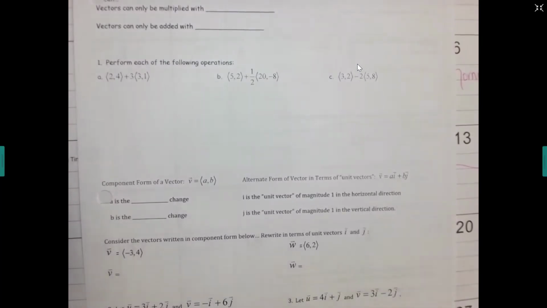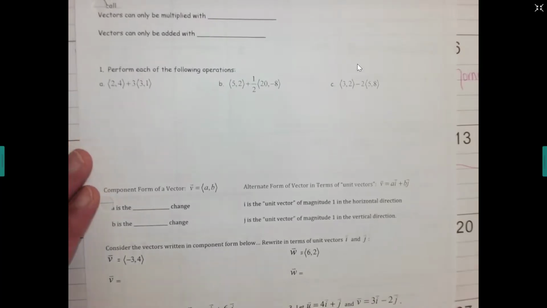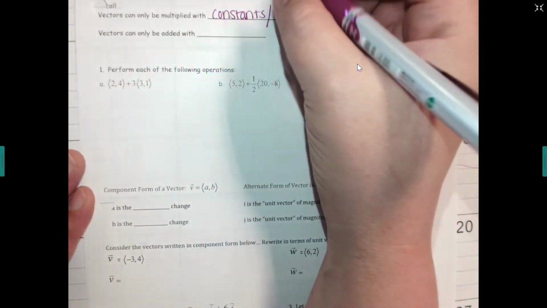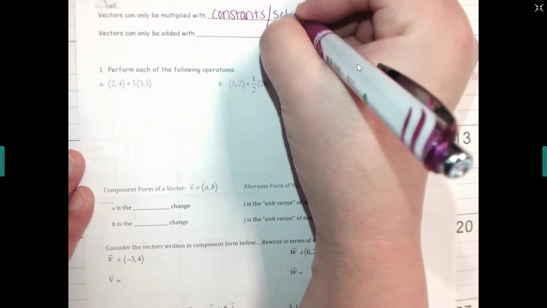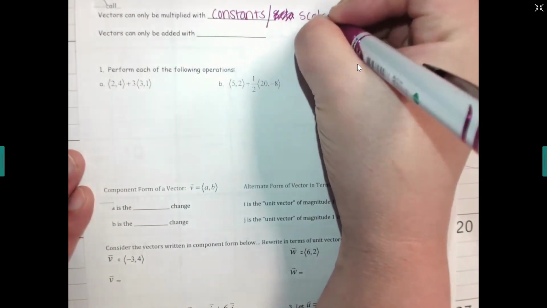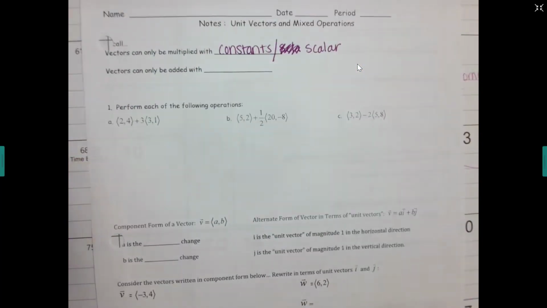Let's do it. Okay, vectors can be multiplied with constants, which is called a scalar. It's called scalar in vector land, if you will. You're only allowed to multiply vectors with single numbers. You cannot multiply a vector with another vector. That doesn't make sense.